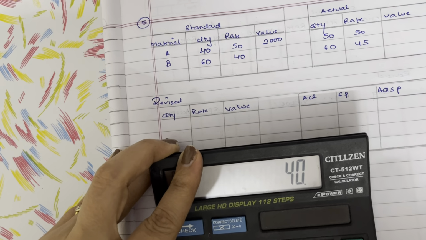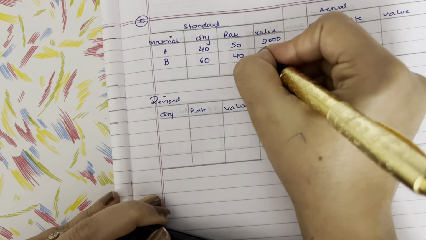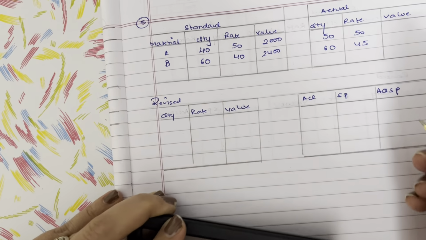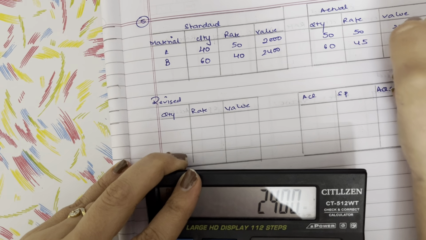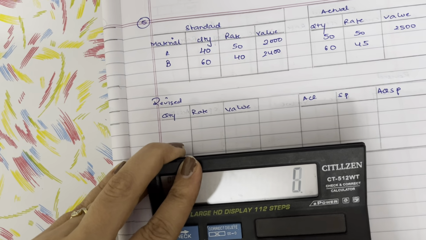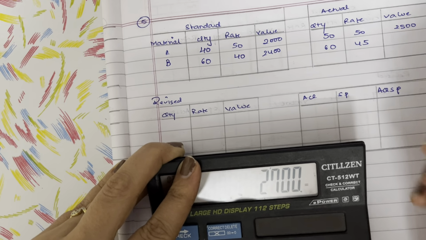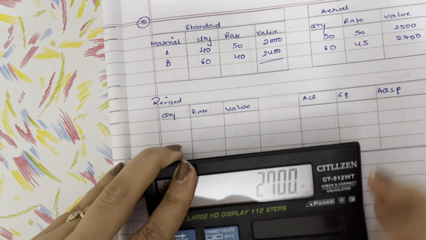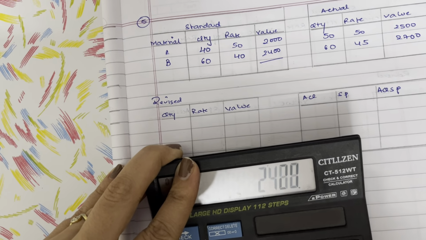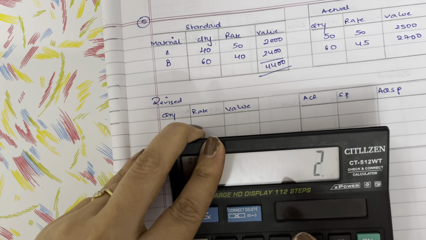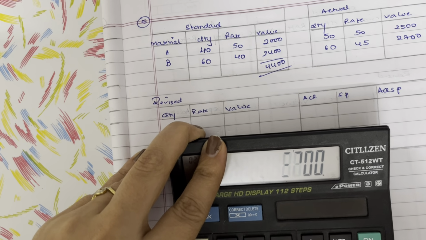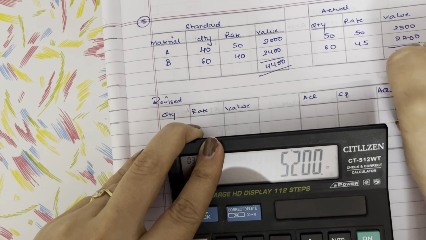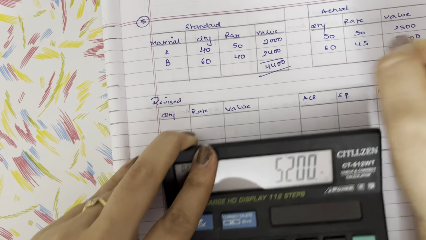And 60 into 40, that is 2400. Here it will give me 2500. Here it will be 60 into 45, which will give me 2700. So 2400 plus 2000 is equal to 4400. 2500 plus 2700 will give me 5200.